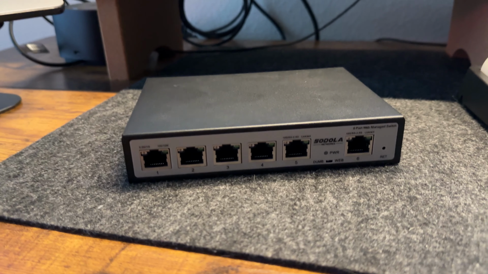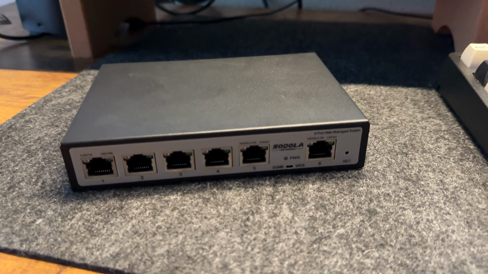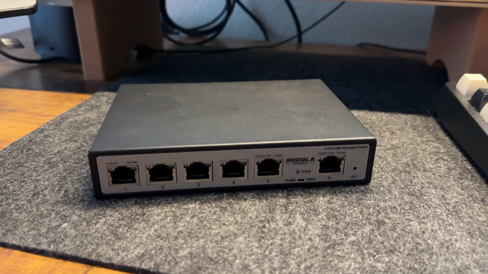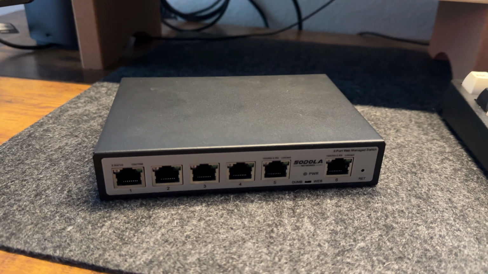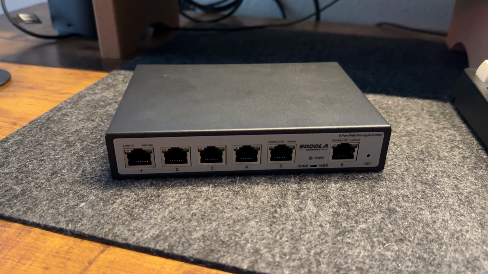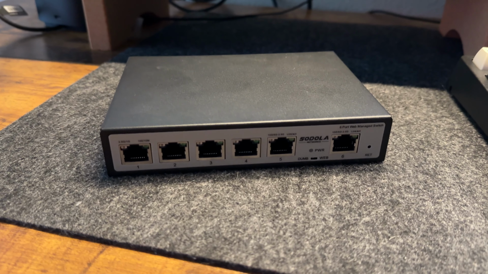I'm here to show you how you can connect to your managed switch. This is a Sodola switch that I got off Amazon. It was pretty cheap and I didn't really see too many videos or articles on how you can do this, which I'm pretty surprised. Maybe it's just something I'm missing. I'm pretty new to networking and everything, so please bear with me.